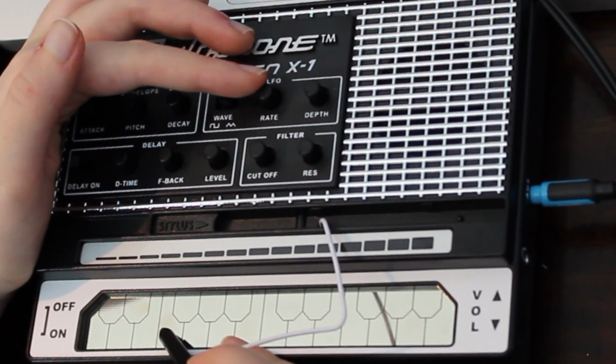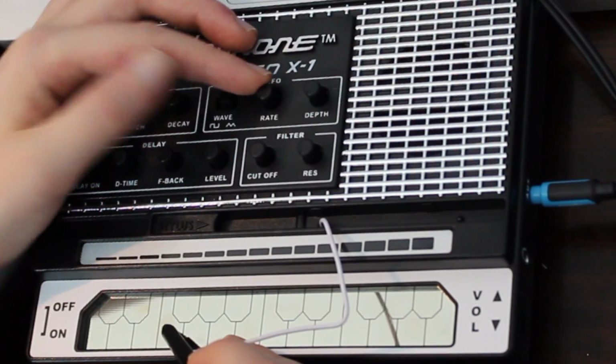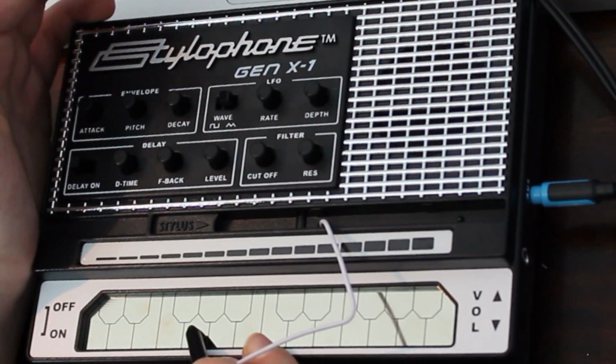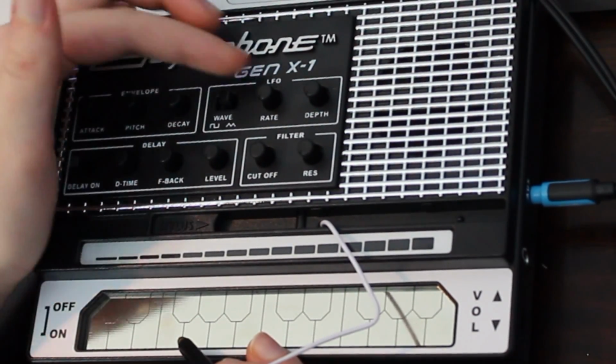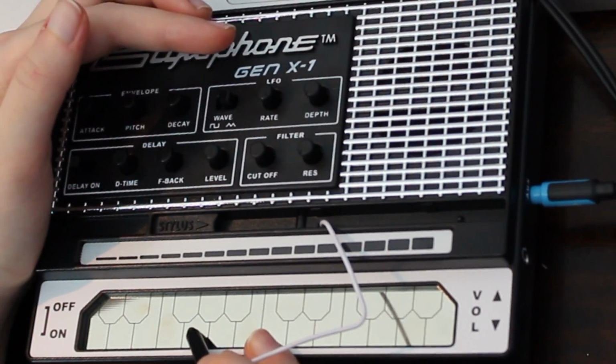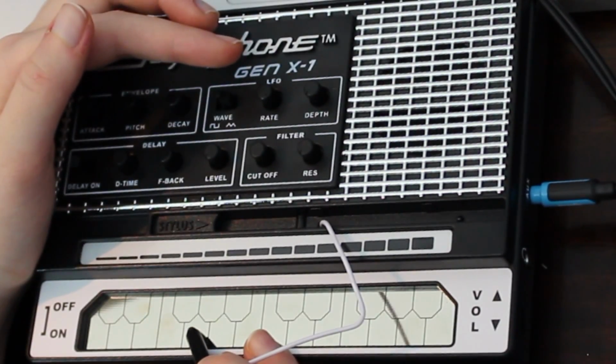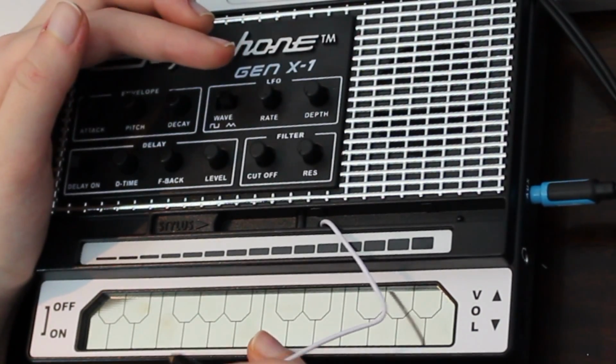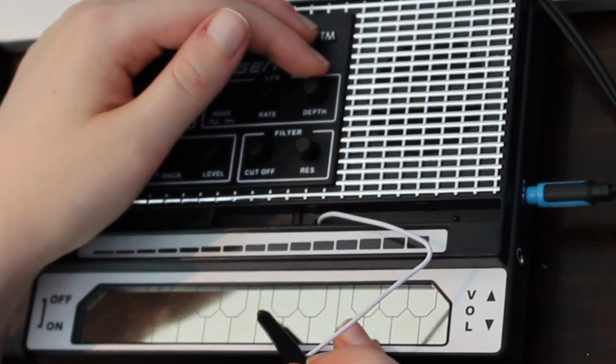Quite simply, the rate is going to control the speed at which the wave moves. So that's how it is at the moment. If we adjust it now to the other maximum, you can hear that it's moving at twice the rate. And the depth simply controls how large the wave gets.